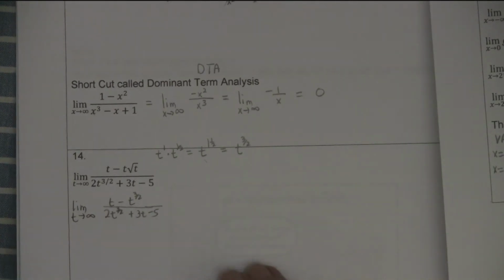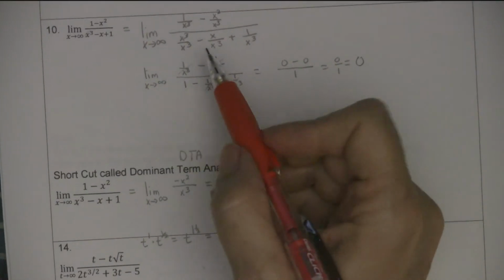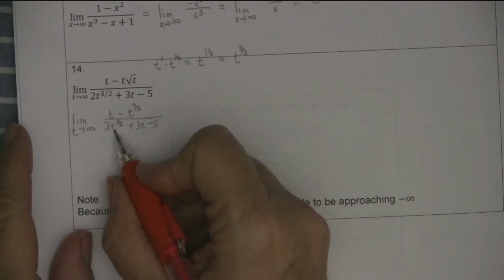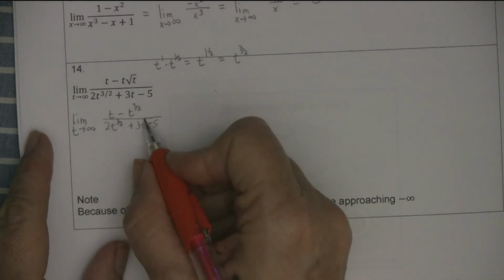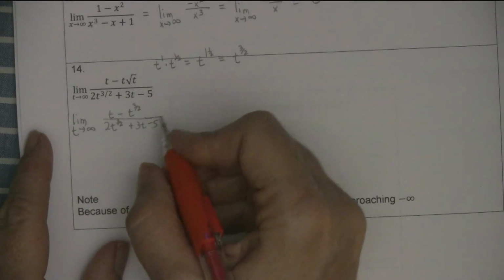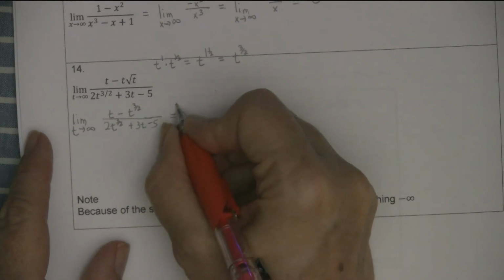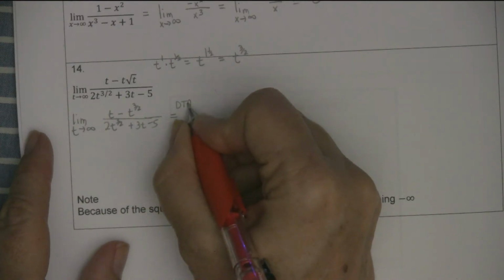And we can use dominant term analysis on this. We can also do that trick that we learned up here if you wanted, and you would be dividing by t to the 3/2, because that's the biggest exponent. This is t to the 1 of t's in the denominator. So I like to use dominant term analysis, works out quite nice.